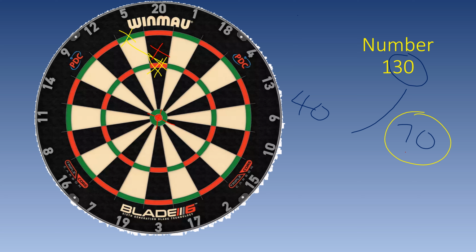When we have 2 darts, we'd go a different way if we had 3 darts. But yeah, that's so far the way to approach 130.